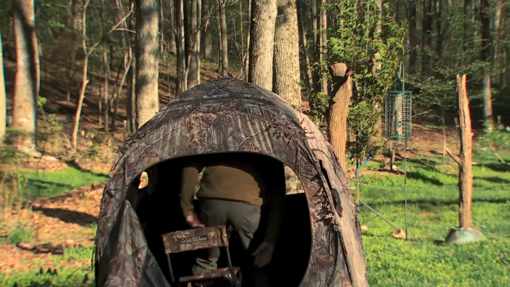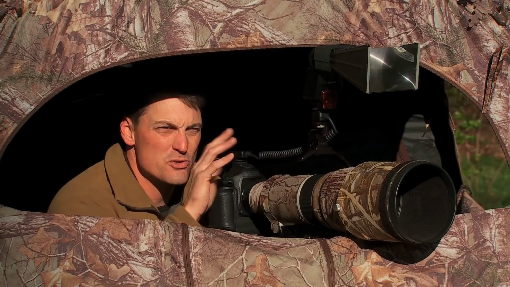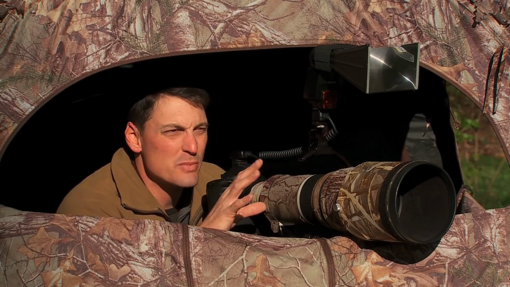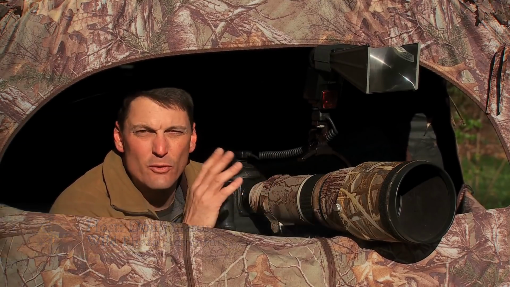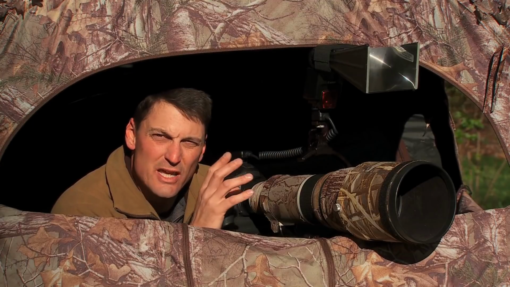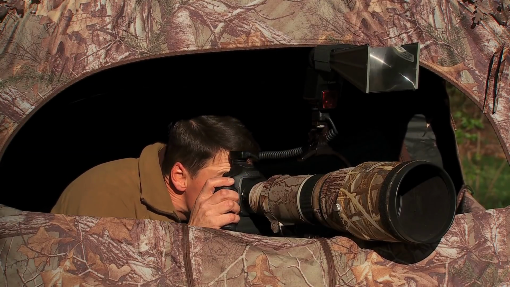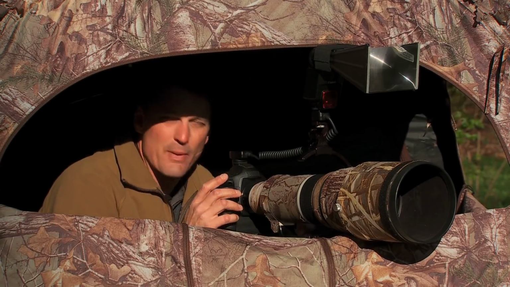Okay, now we're in the blind. We want to take a few test shots. You focus on the perch, and we know we want to be using an f-stop of around 5.6, somewhere in there, f4, 5.6, f8. I would stay in that range. And by doing that, we can see exactly what our background is going to look like.